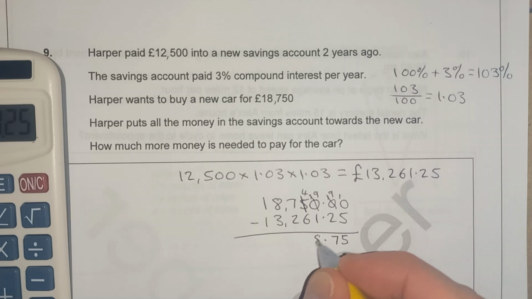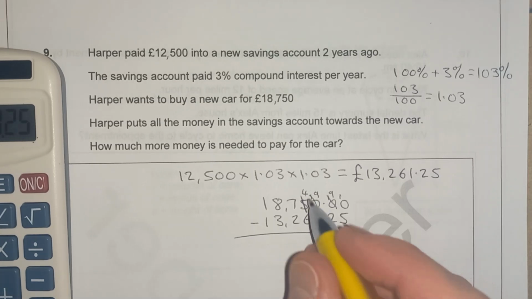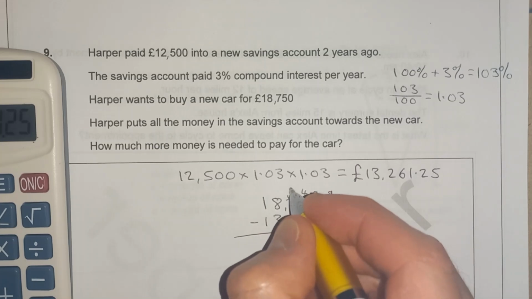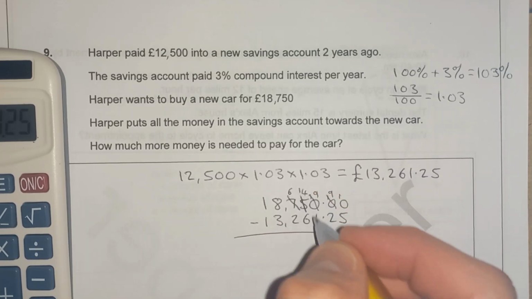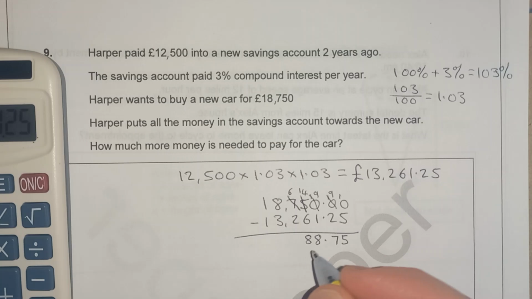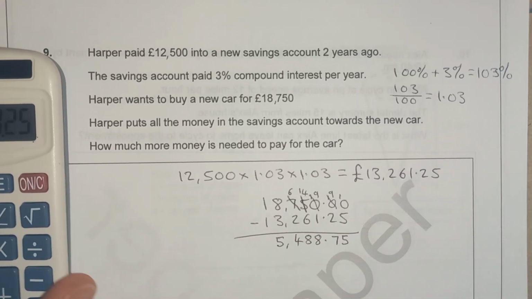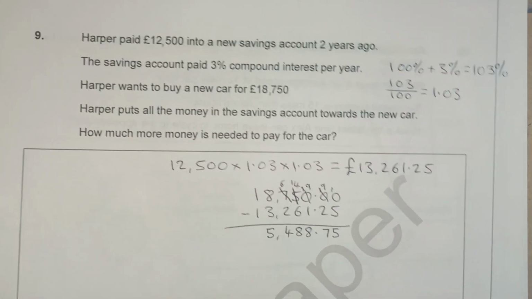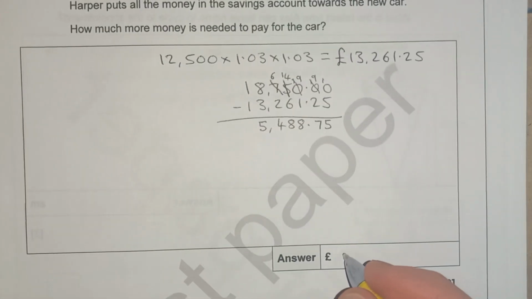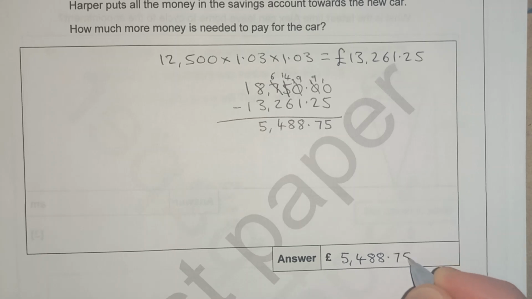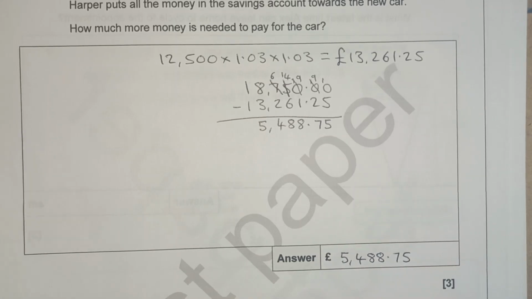9 minus 1 is 8. 4 minus 6 we can't do because 6 is bigger than 4. So reduce the 7 by 1 to make it 6. Now we've got 14 minus 6, which is 8. 6 minus 2 is 4. 8 minus 3 is 5. 1 minus 1 is 0. So the amount of money she still needs is £5,488.75.